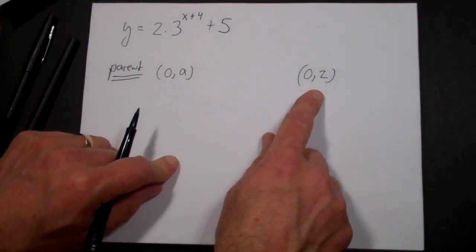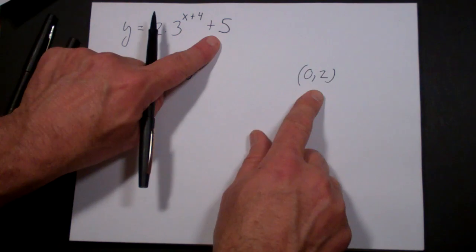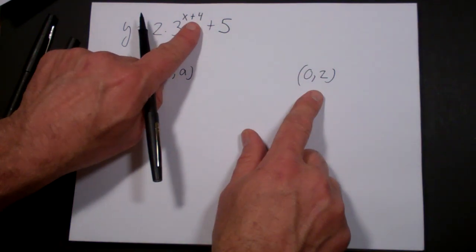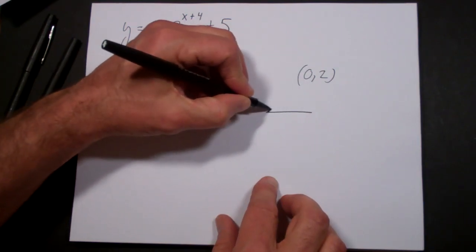But let's see what we're going to do with this parent function. We're going to shift it left and right and up and down. We're going to shift it, that's h, but it's 4, so that means we're going to move it left and right. We should change signs so that it's -4, so we're going to take the (0, 2) and we're going to move it back 4.